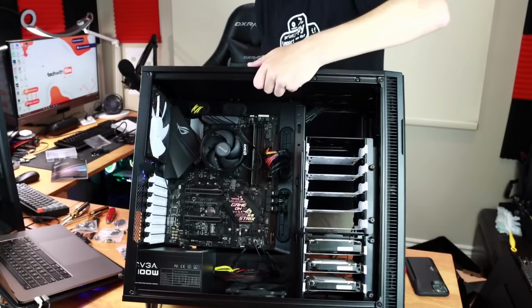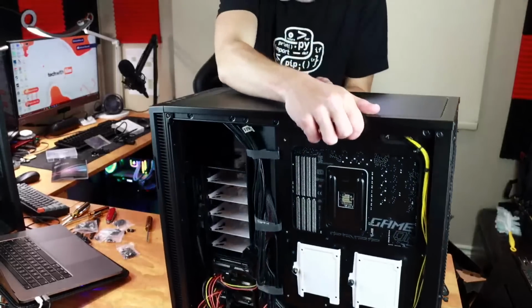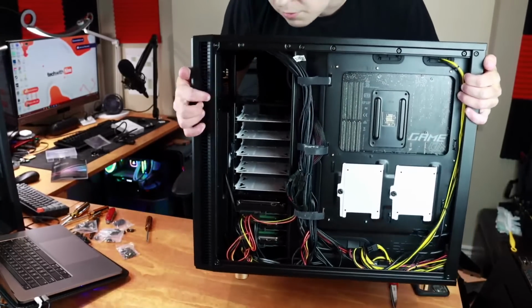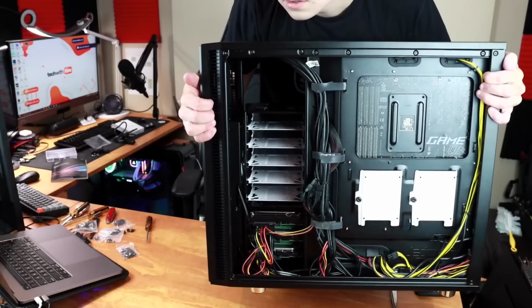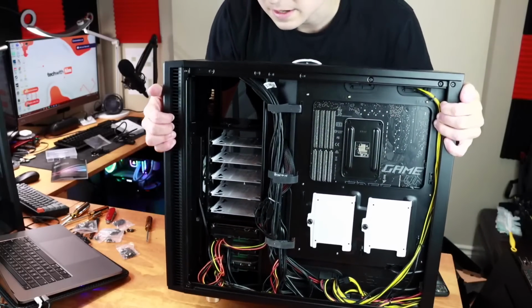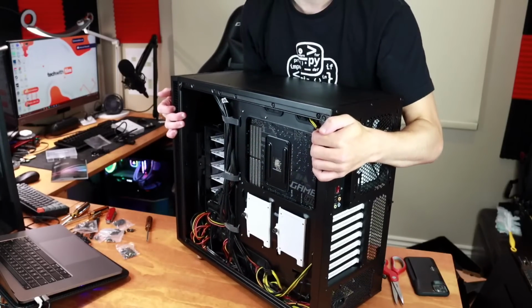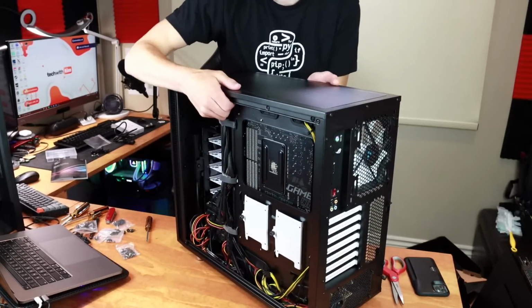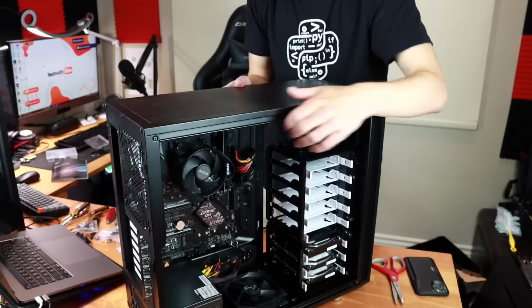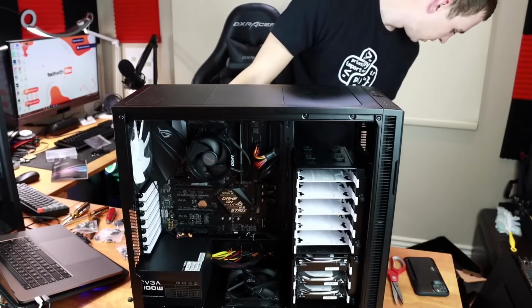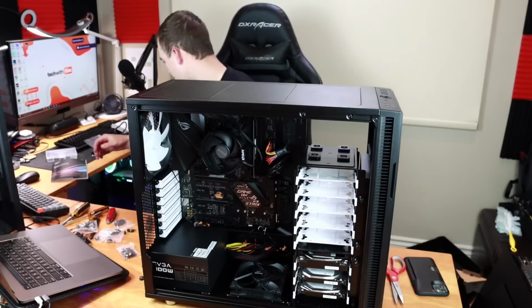All right, so backside. That's what we're looking at for cable management here. I don't think that's too bad at all. Kind of tucked in the back there. There's a few loose cables in case I need them because this isn't modular. And yeah, I'm going to put the back panel on now. Actually, I should probably boot it up first, just in case I need to fix something.